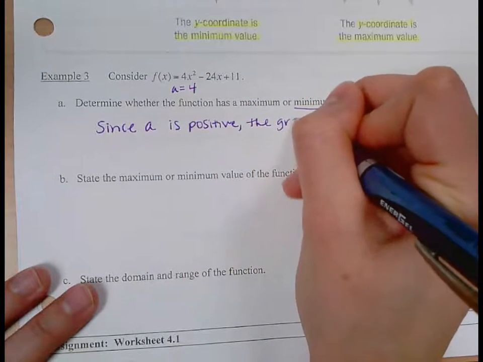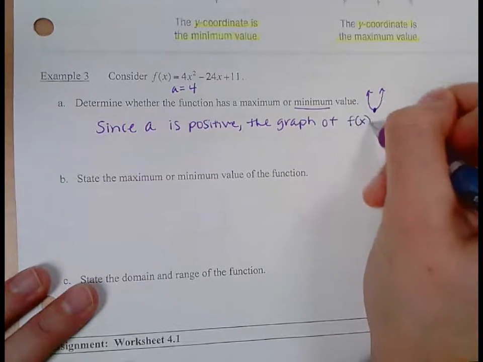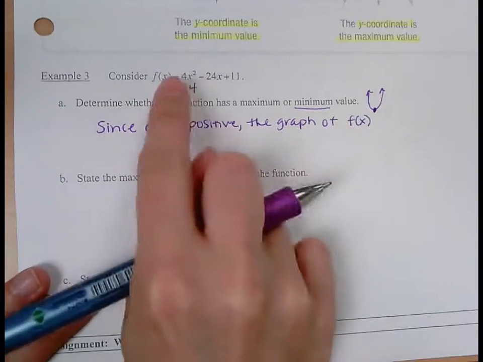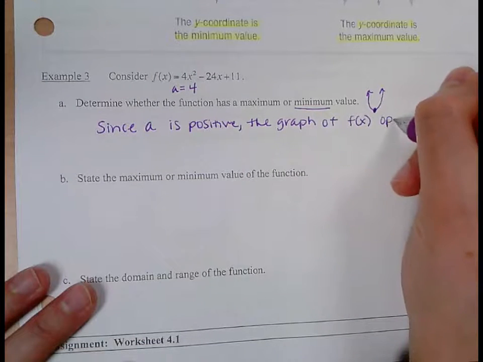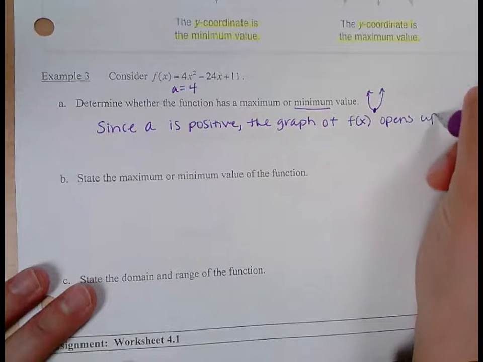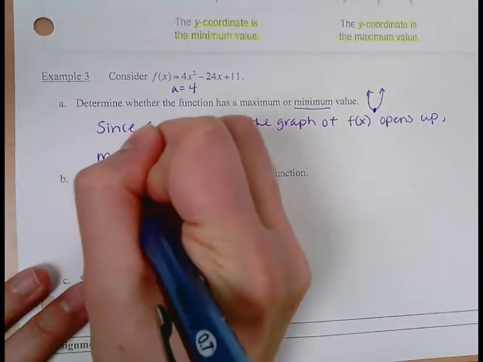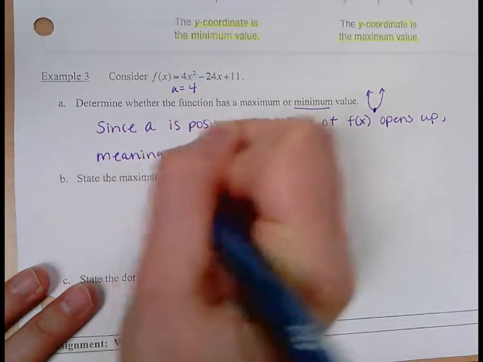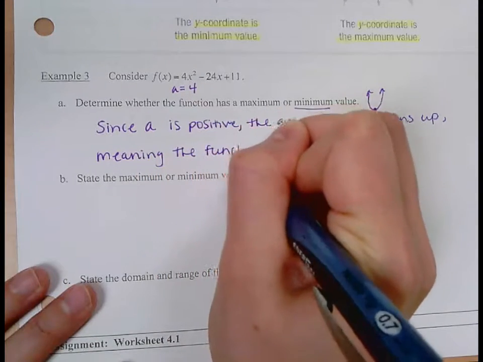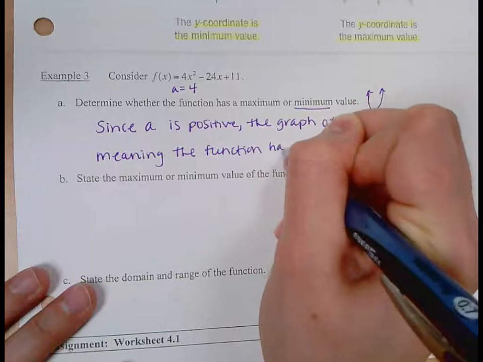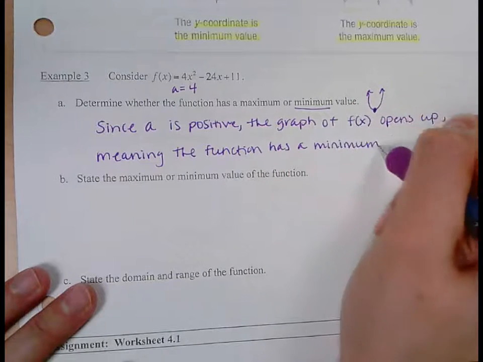the graph of, and I'm just going to put f of x, referring to the function I'm given, the graph of f of x opens up, meaning the function has a minimum value.